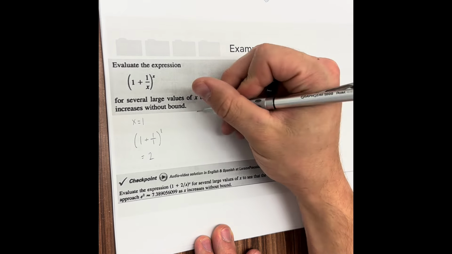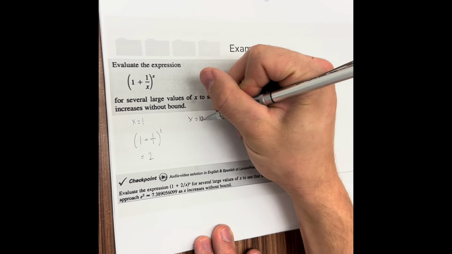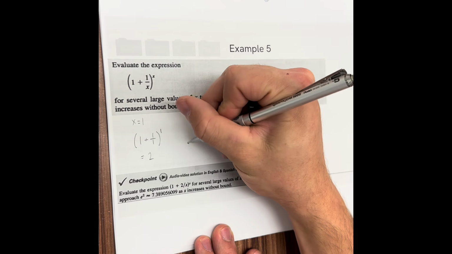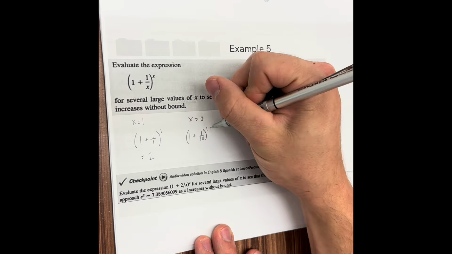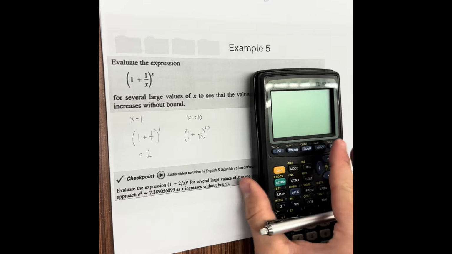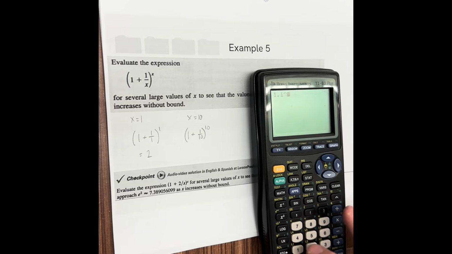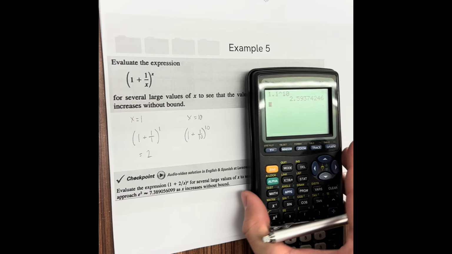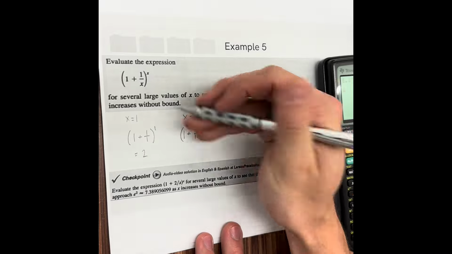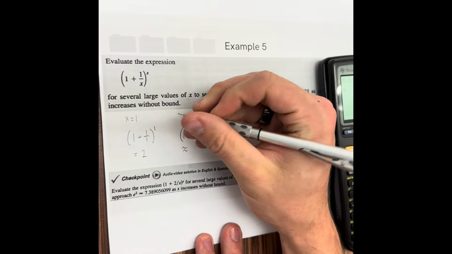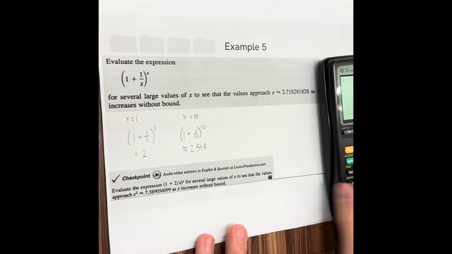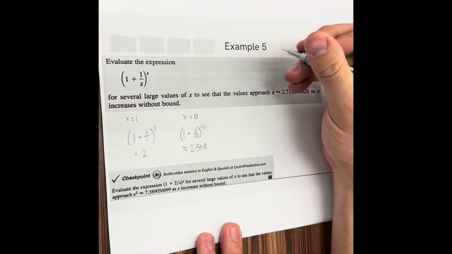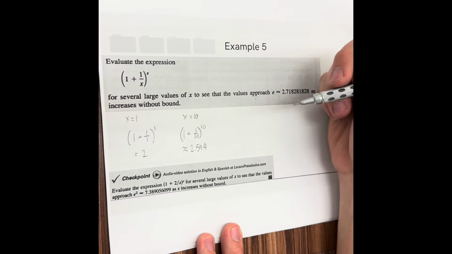All right. If we plug in, let's say x equals 10, we'd have 1 plus 1/10 to the power of 10. If we were to plug that in, that's 1.1 to the power of 10. This is the number that we get, 2.59. We'll go 3 decimals, I suppose, 2.594. All right. So you can already start to see that we're getting closer to that value.